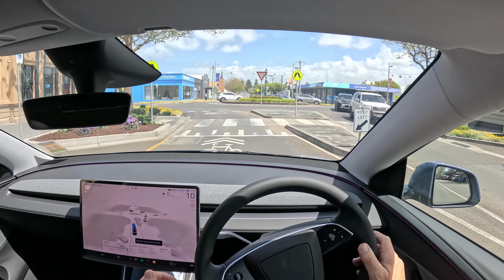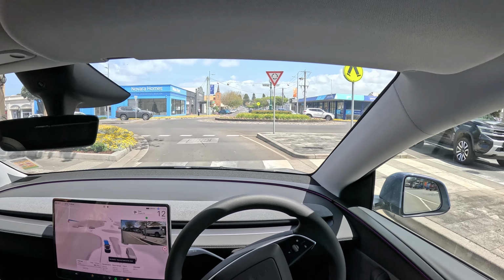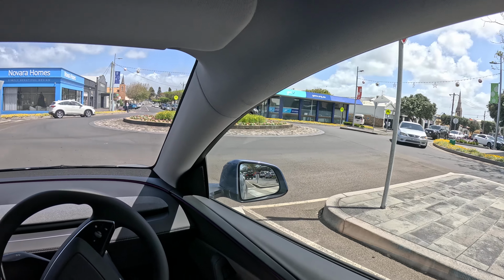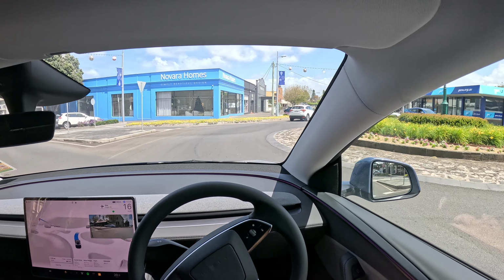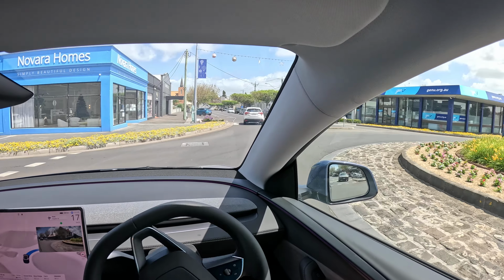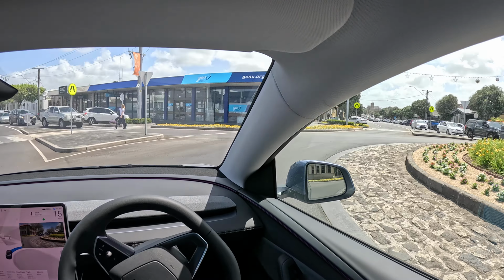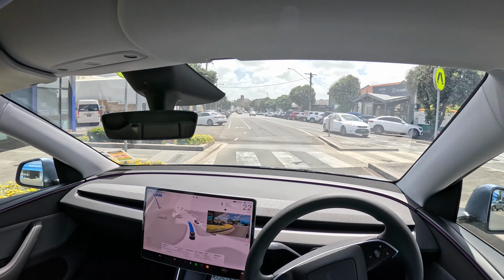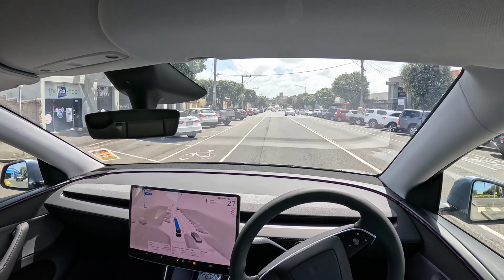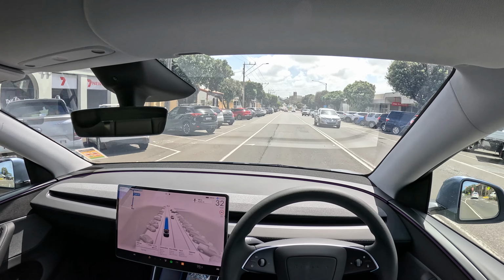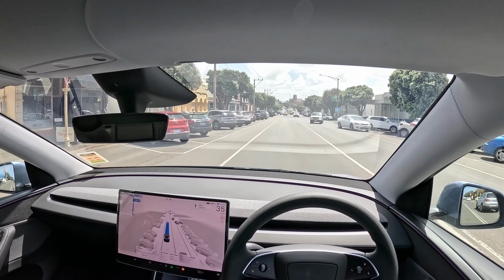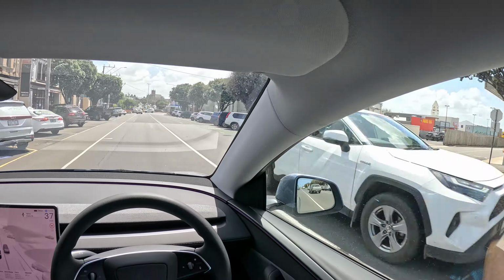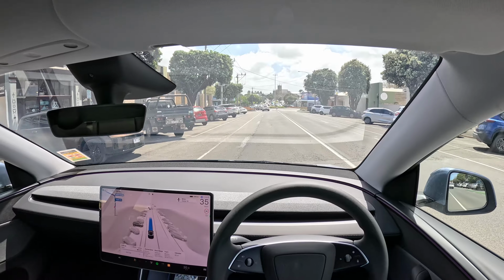And the blue line's on, so it's in auto mode now. It's seen that car's turning left, so it takes off. Round it goes, and left blinker to come out of the roundabout, and just keep my eyes looking forward. There.